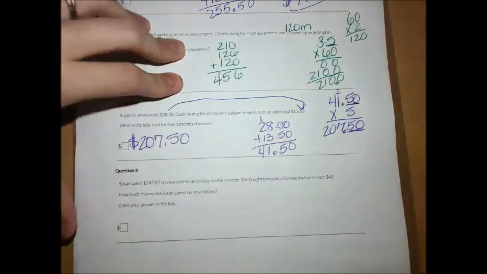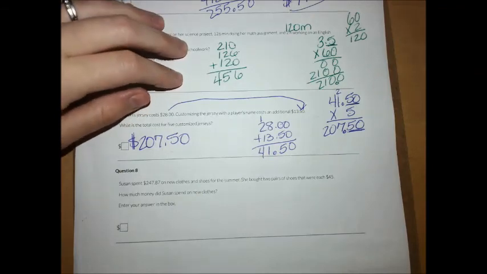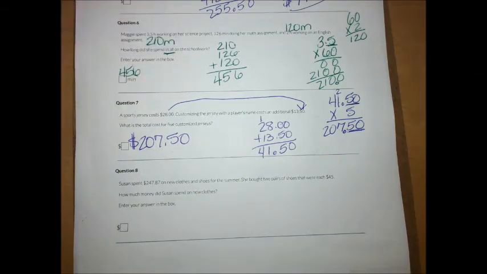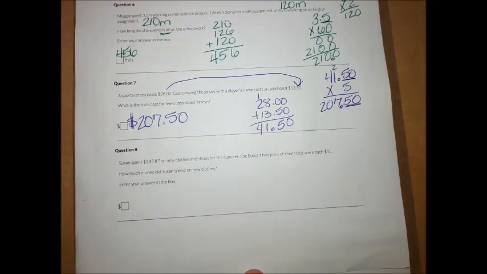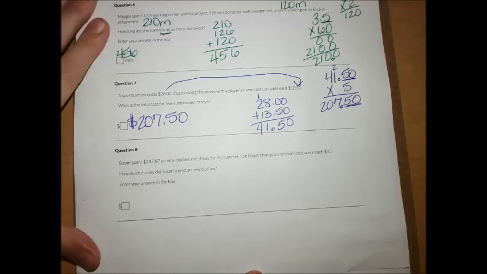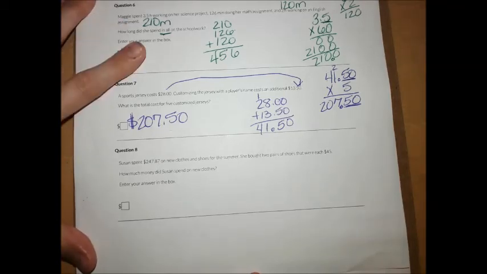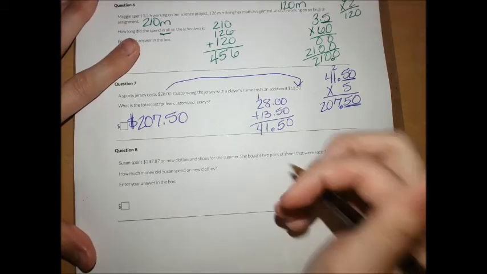Okay, number 8. Susan spent $247.87 on new clothes and shoes for the summer. She bought 2 pairs of shoes that were each $45. How much money did Susan spend on the new clothes? So we've got $247.87, and she bought a pair of shoes that was $45.